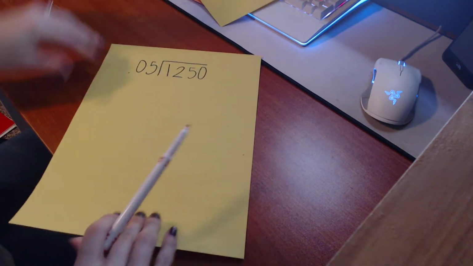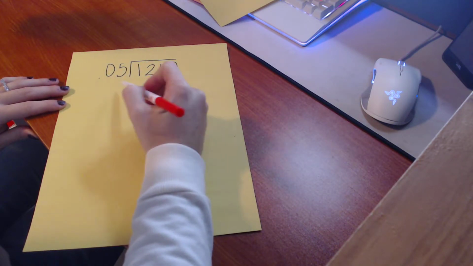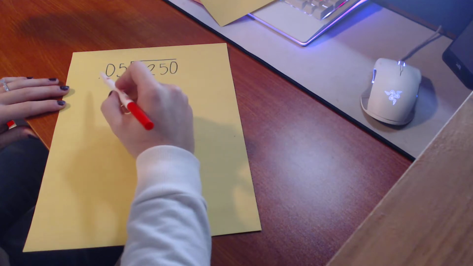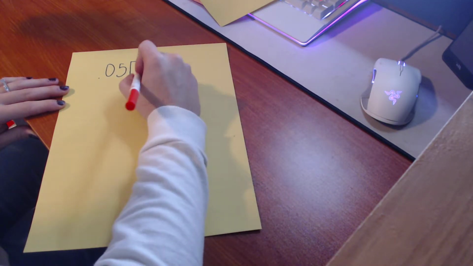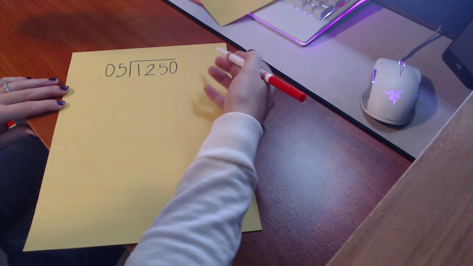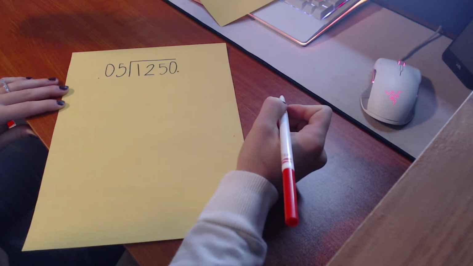So now we can move on to dividing a decimal, or a whole number, by a decimal. We obviously know, or we should know, that 1,250 actually has a decimal place right here.